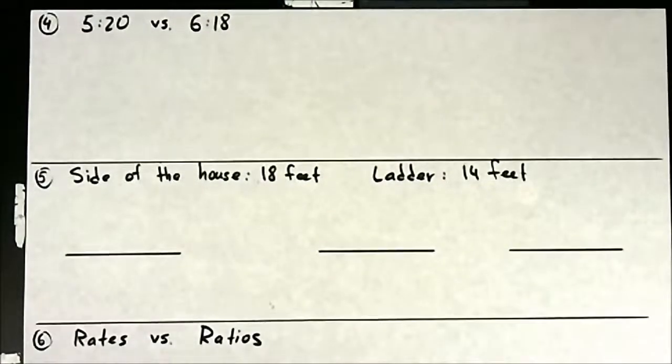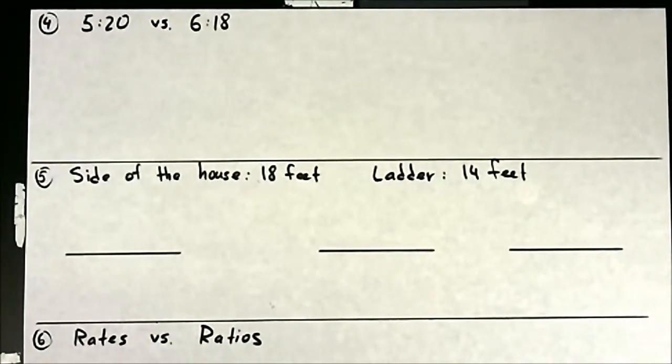For number 4, you're asked to explain if the ratios are equivalent or not, or why the ratios are not equivalent. I've told you that they're not. You're supposed to tell me why and how can you find this. Does someone have an idea?